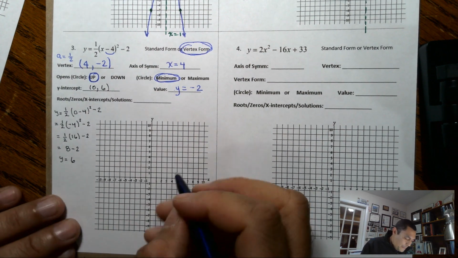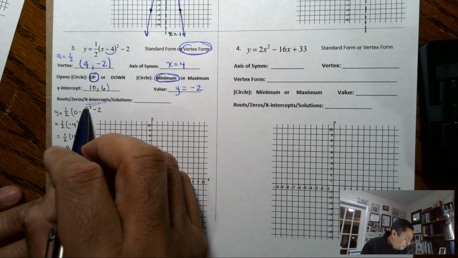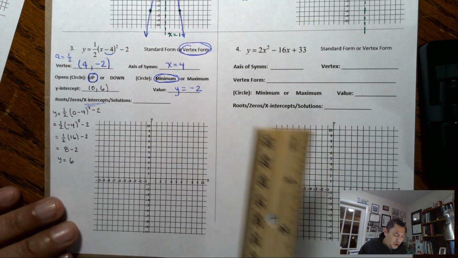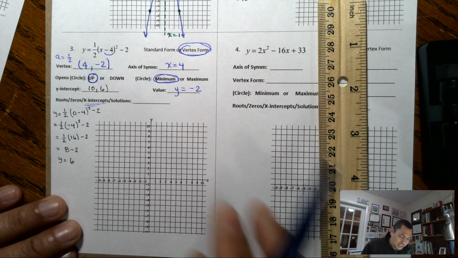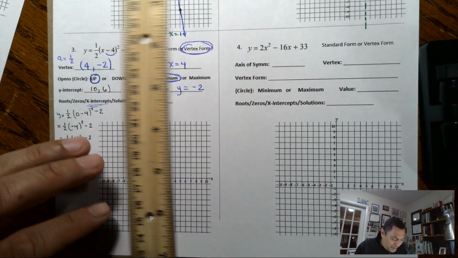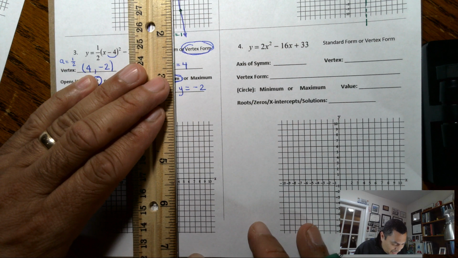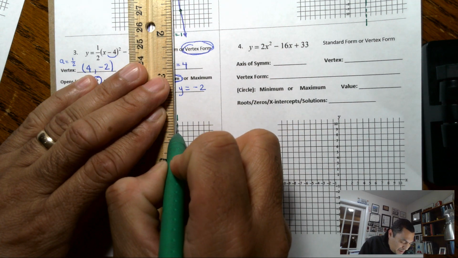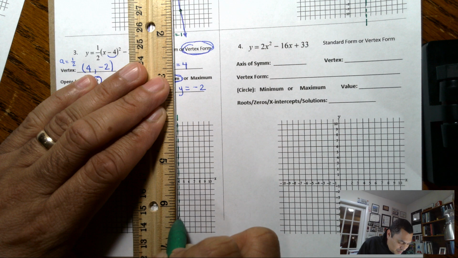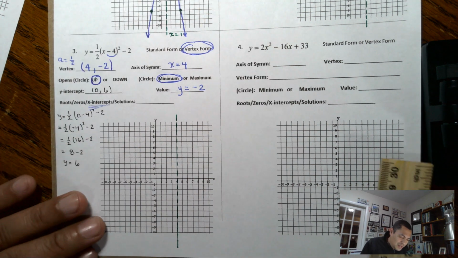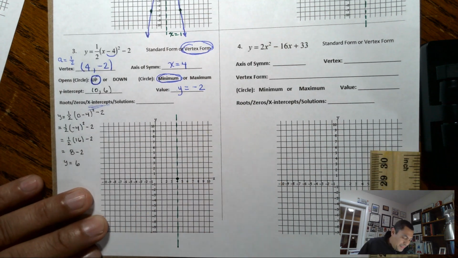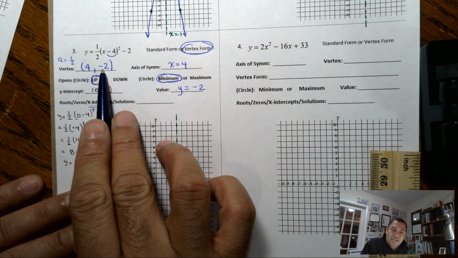Now, let's see the x-intercept, if we have an x-intercept. So I'm going to draw my axis of symmetry, which is x equals 4. So I go to x equals 4, and I'm going to draw an imaginary line, a dashed line at 4. Then I go down 2 units.